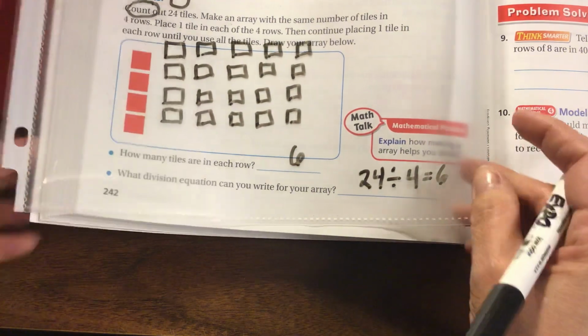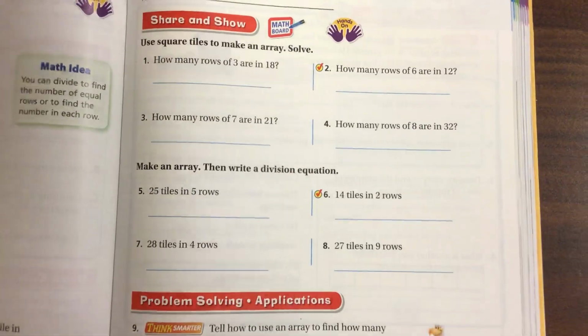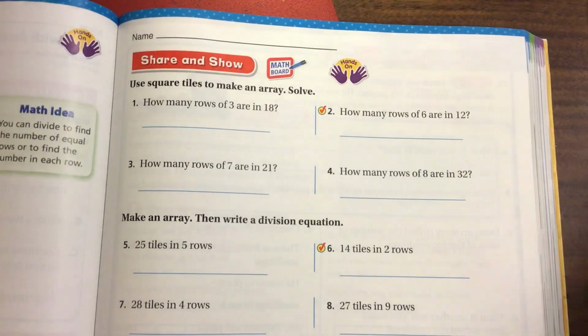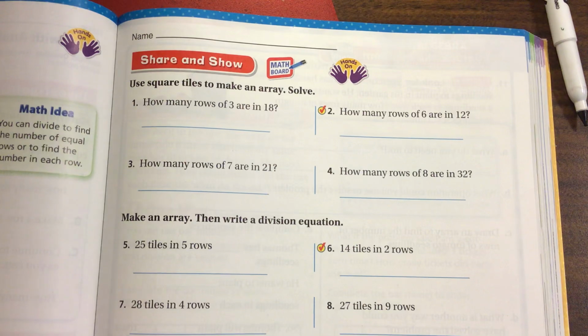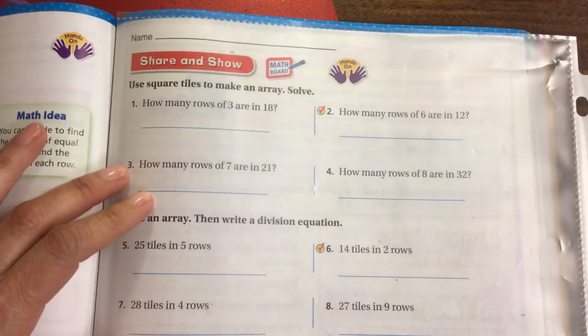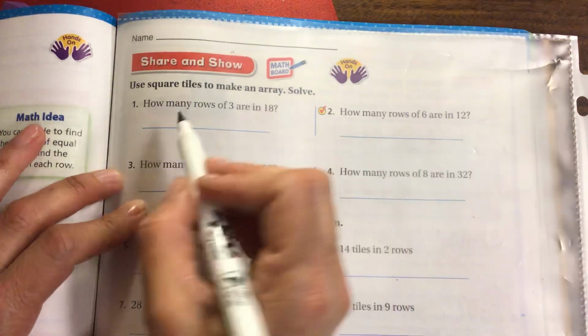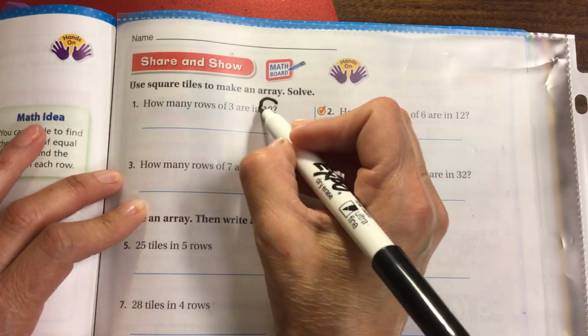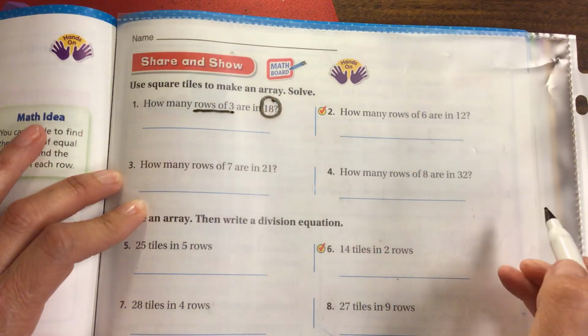Okay, moving on to page 243. Get adjusted here in the book again. Okay. So again, they want you to use those square tiles. So if I have, it says how many rows of 3? So there's going to be 3 in each row. So just imagine, you might want to have an extra piece of paper, a piece of scratch paper, or if you guys have your own whiteboards at home. So I'm imagining that I have a total of 18 tiles, and I want them in rows of 3. Make sure you read it real careful.